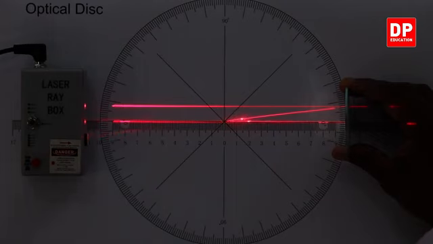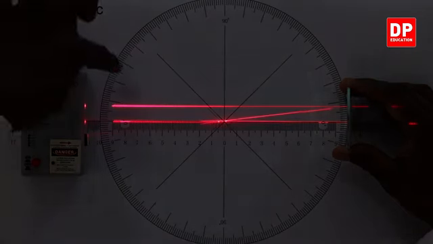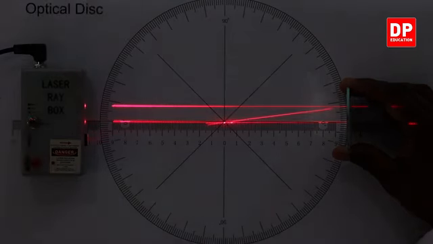You can see the first ray is the parallel ray that is over this side, that is going at an angle through the focal point, whereas the ray coming along the principal axis is reflected along the principal axis itself. So they both meet at the focal point.